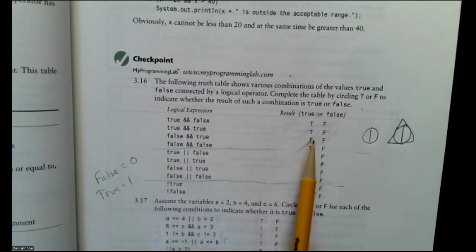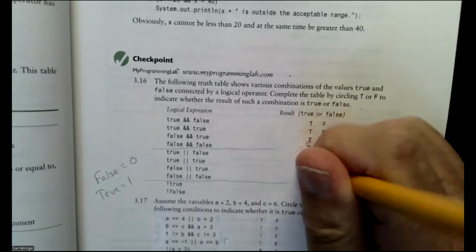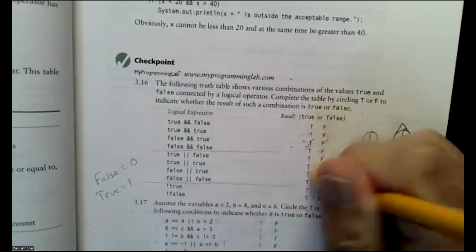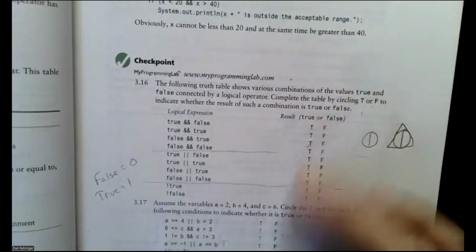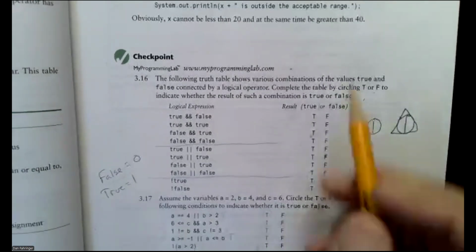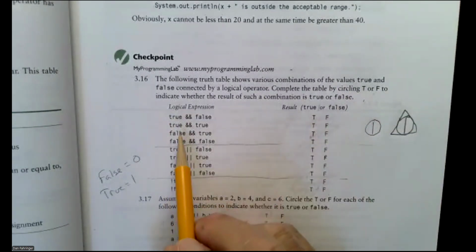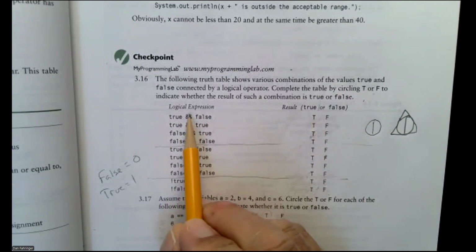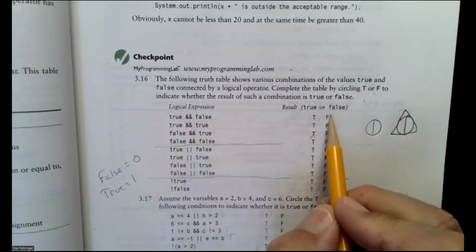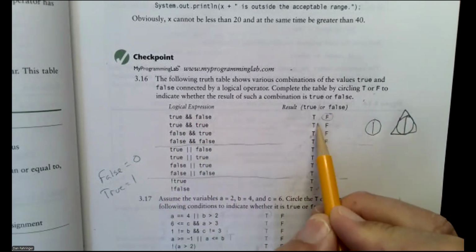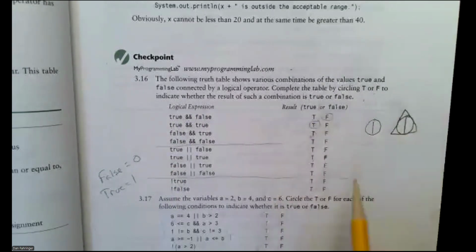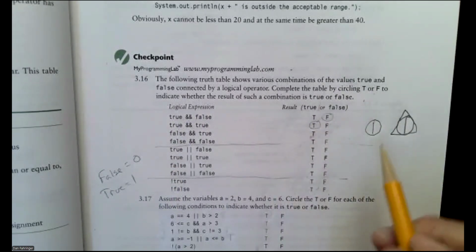All right, let's rip through this column, trying to remember what we just talked about a minute ago. The first one is true. No, this is and. First one's going to be false. True equals true, yeah, this one's going to be true. The third one is false.